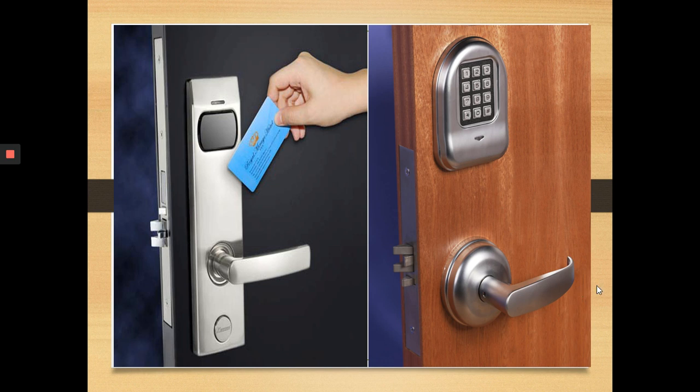So the first image you see uses the blue key card, this is quite normal now. We have been issued a key card to open the door. You just wave the key card in front of the lock and it will automatically open for you. Now, the second image shows another type of locking system whereby you will be given a certain code. You need to key in the code using the digital numbers provided here. And once the right code has been entered, the door will open automatically for you.